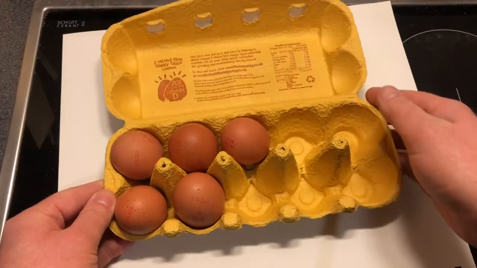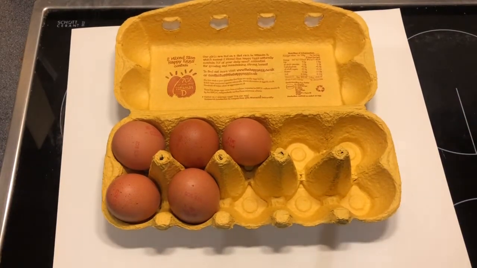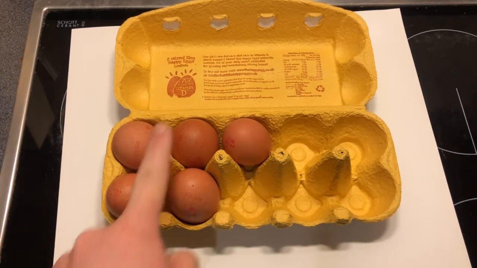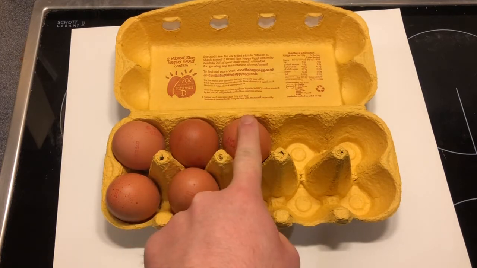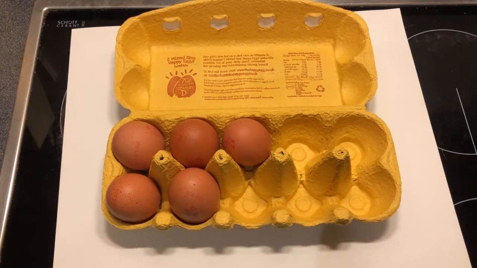What can you see? Maths is everywhere. What can you see there? How many eggs are there? Subitize. Say it straight away. 1, 2, 3, 4, 5. How many eggs? 5 eggs.